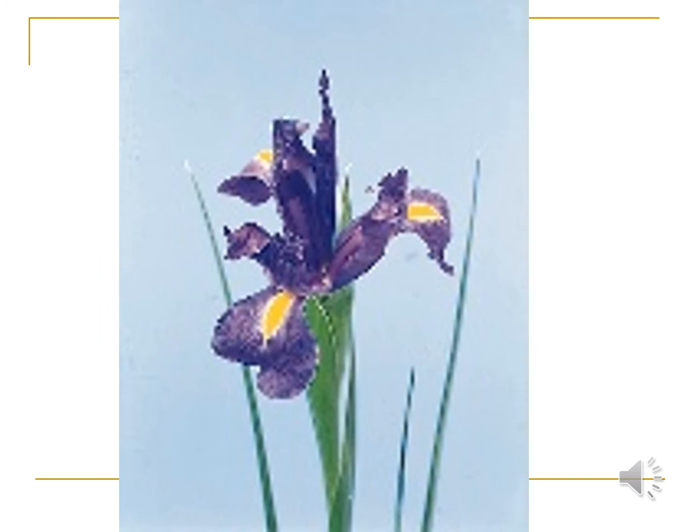The iris, I-R-I-S, another one of those flowers that's probably grown in someone's landscape. The iris can be a bearded iris or a Dutch iris, and this plant is another example of a form flower.